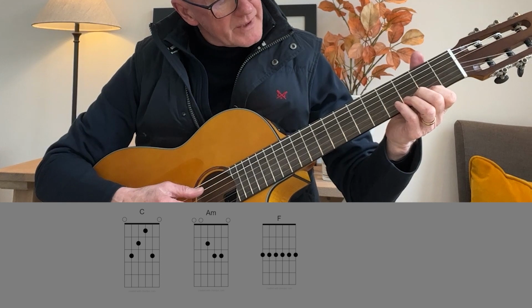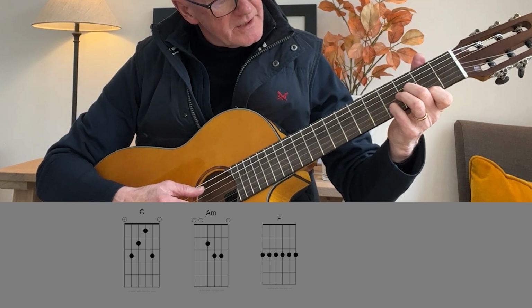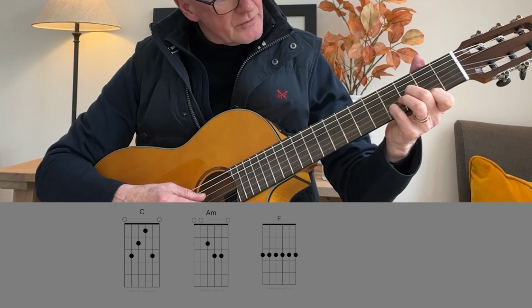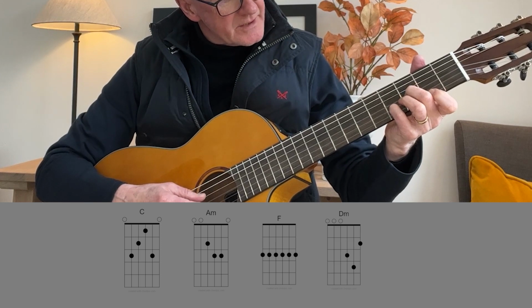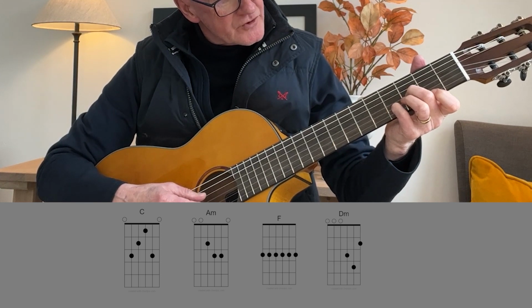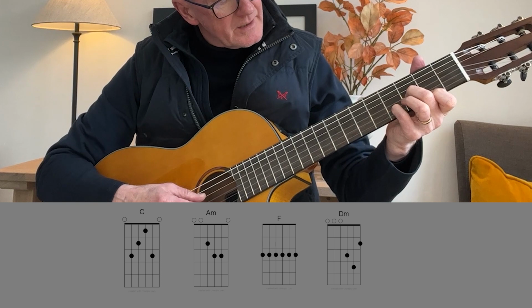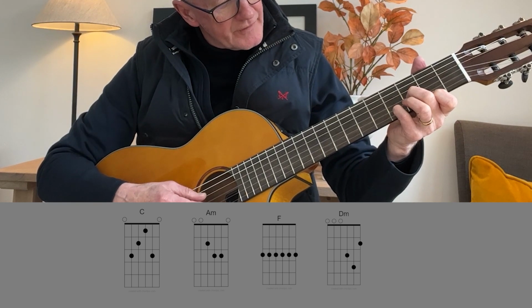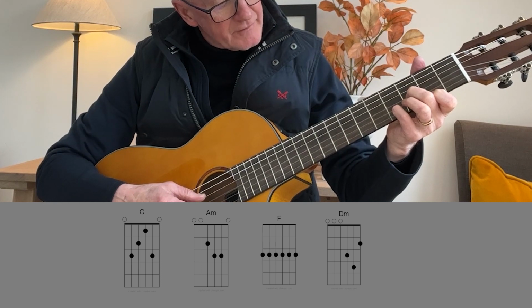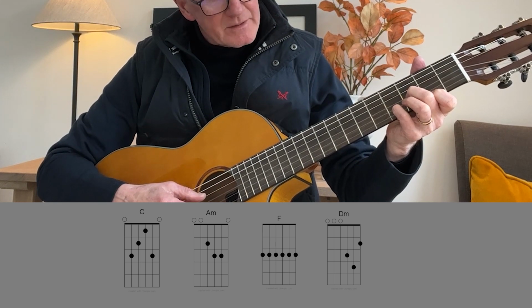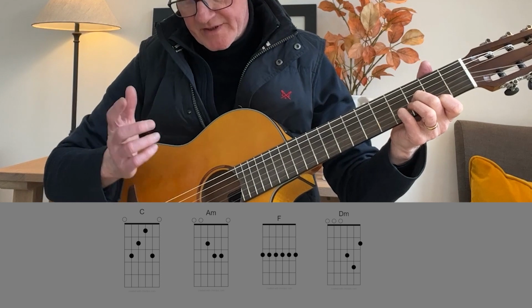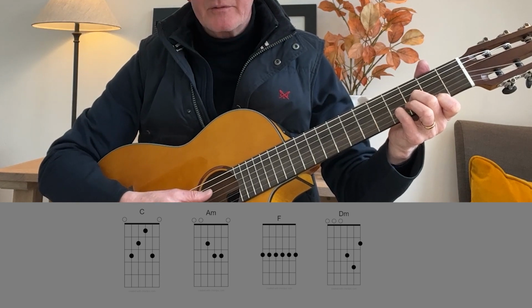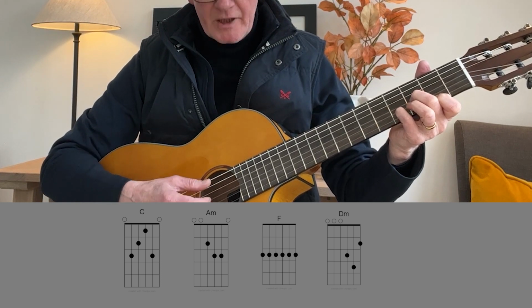And the other one that I get asked about is the D minor chord. Your D minor chord is finger on 2nd fret, 1st string, the 3rd string, 3rd fret, and the 4th string, 2nd string, 4th fret. You'll see it in the diagram, and that gives you a D minor.